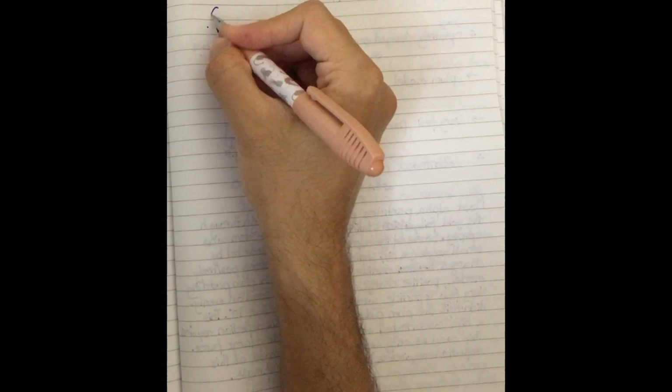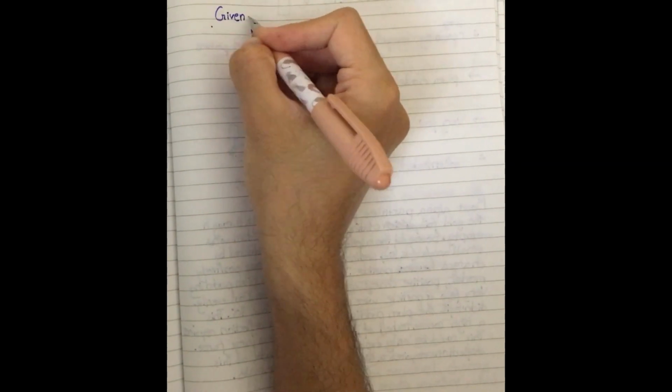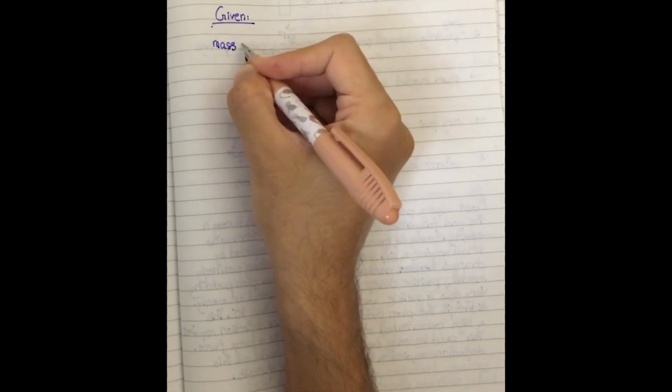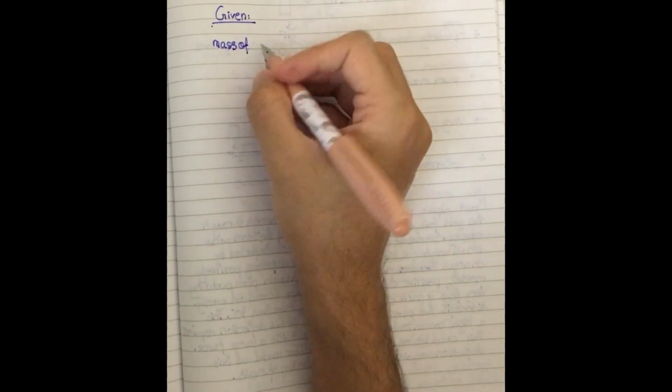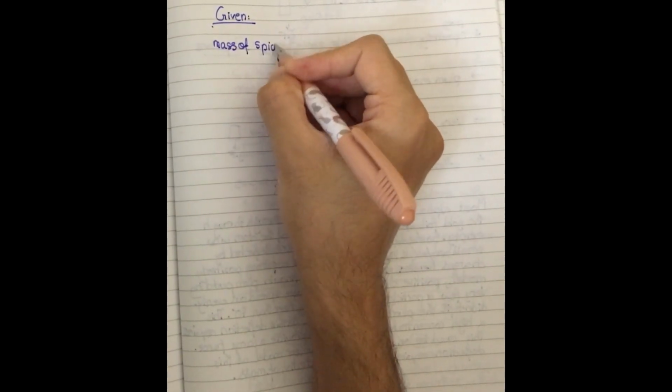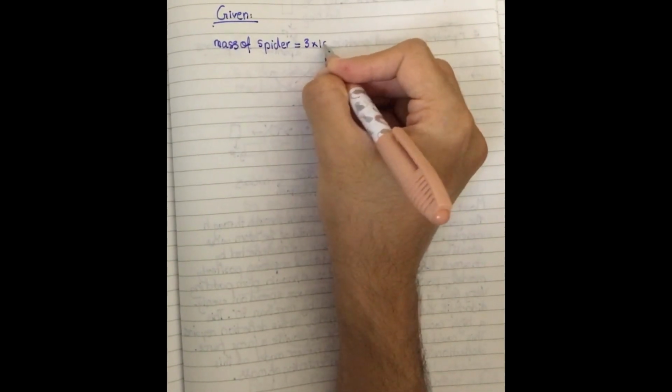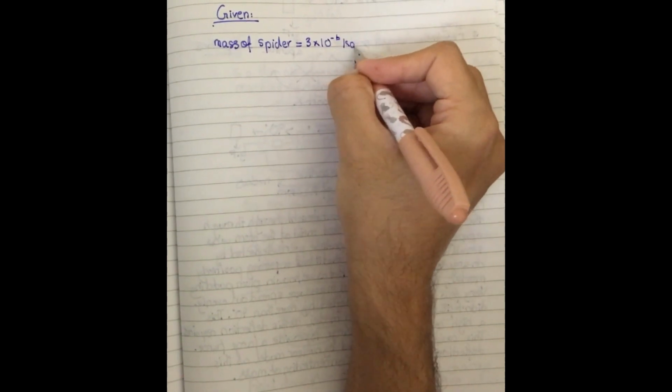The things that have been given to us, right? Given is basically the mass of the spider, which is 3 times 10 to the power minus 6 kg.